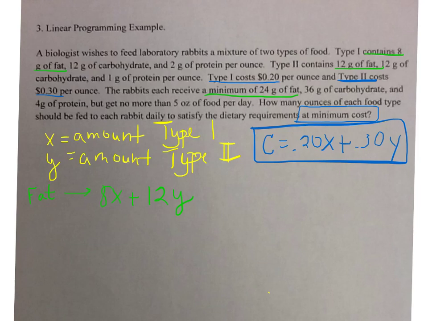And it says a minimum, so that implies greater than or equal to 24. Now, if I do the same thing for all the other parts, the next one would be carbohydrates. 12 carbohydrates, 12 carbohydrates. Minimum of 36 carbs. So here would be my next one. It's going to be 12x plus 12y greater than or equal to 36.